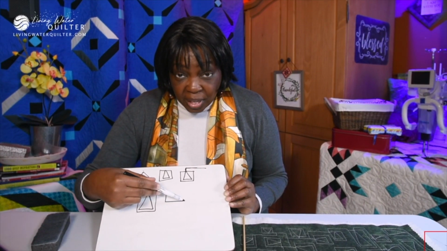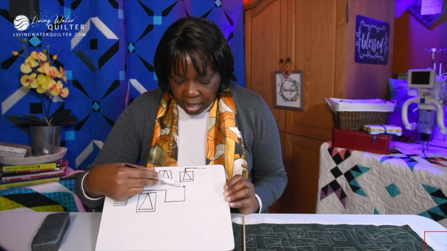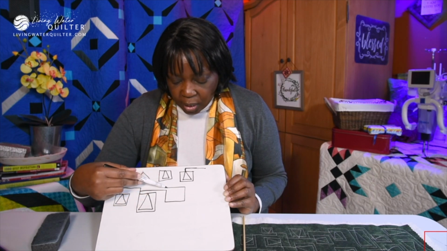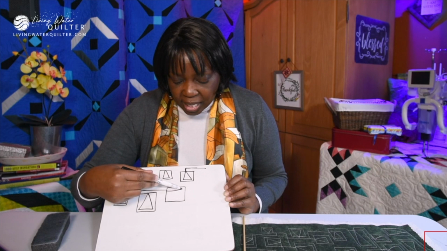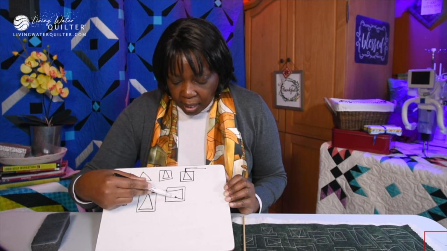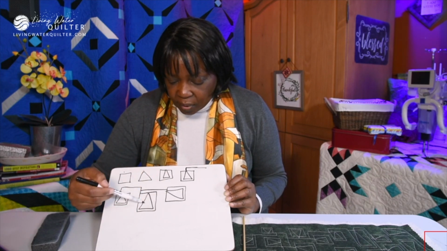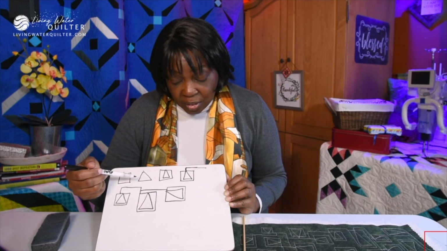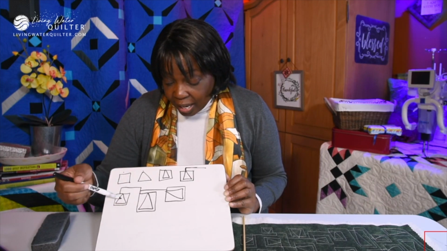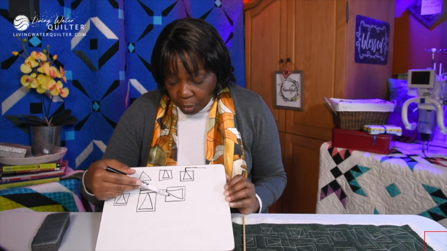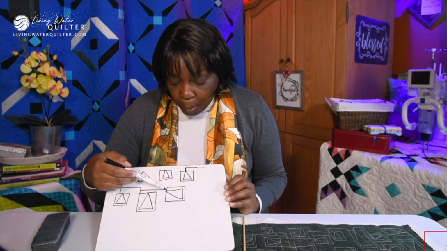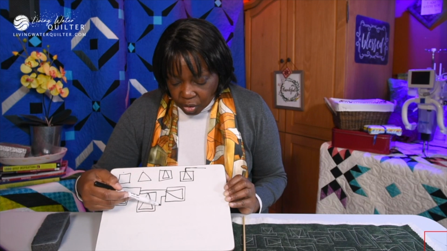The other thing that adds interest to this design is that the triangle and square don't necessarily always end up in the same position. Not just a size variance, but a directional variance brings interest to this design.